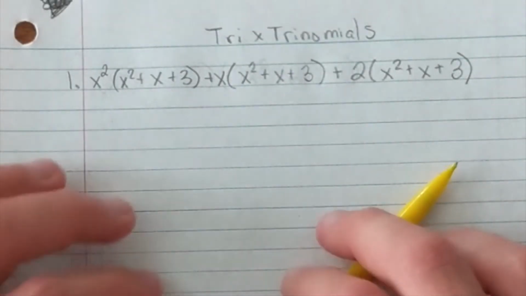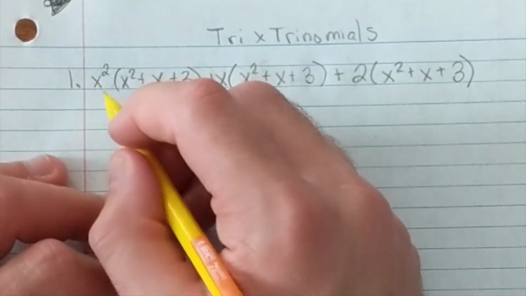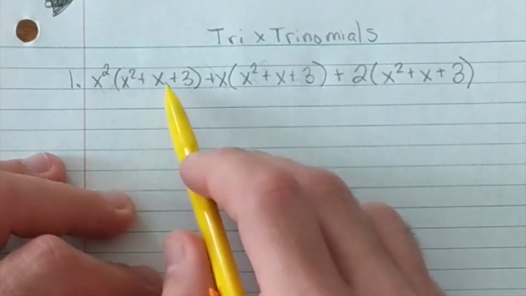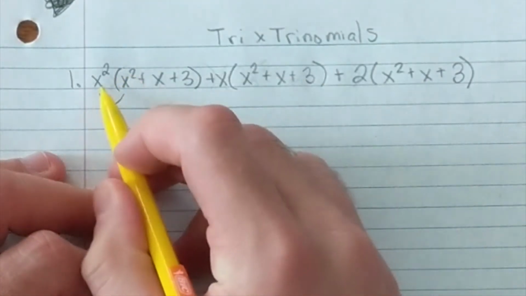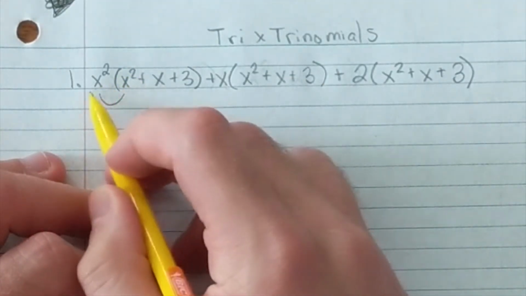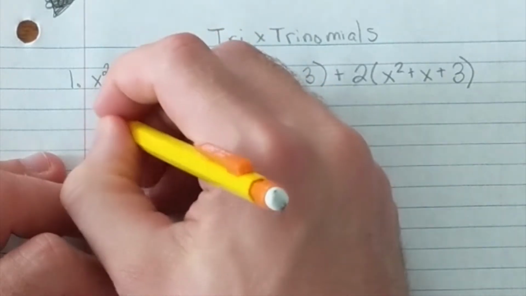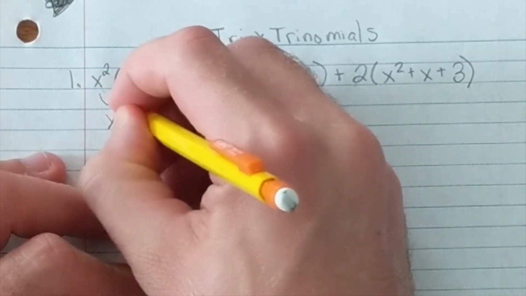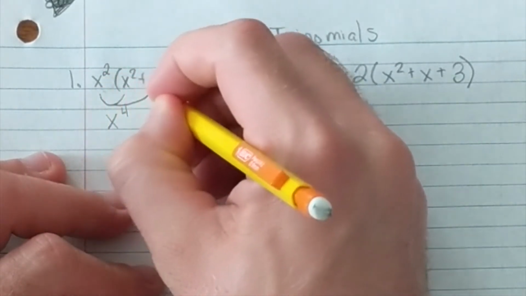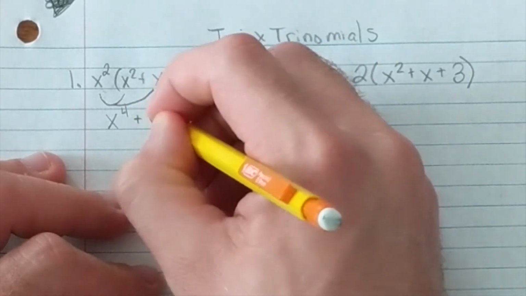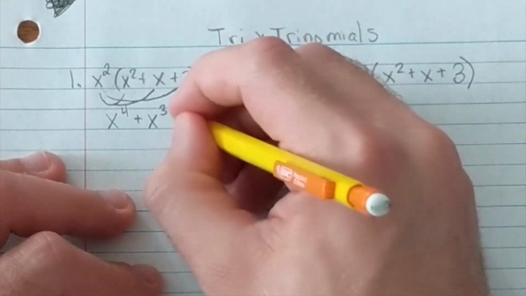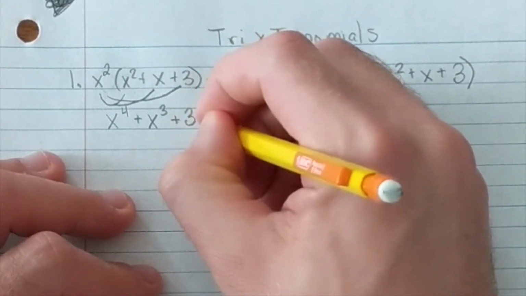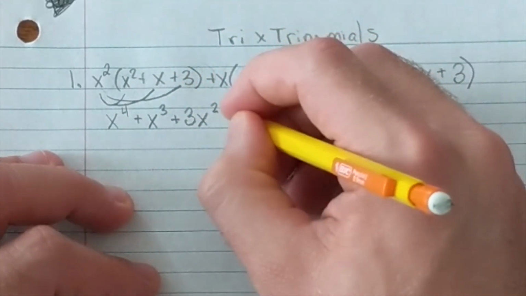So if we look at number one, we have x squared that's distributing, then x, and then 2. If we start with our x squared times x squared, we have the same base, so we're going to add our exponents, which gives us x to the fourth. Then we have x squared times x, which will give you x to the third. And then we have x squared times 3, which will give us 3x squared.